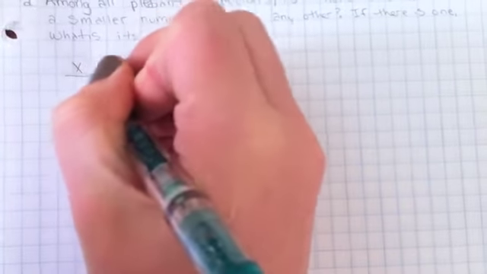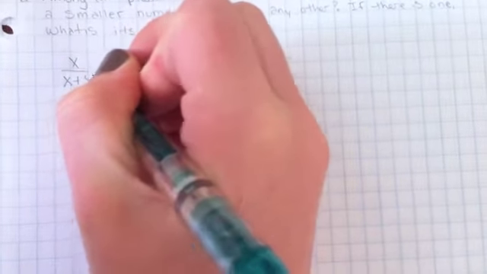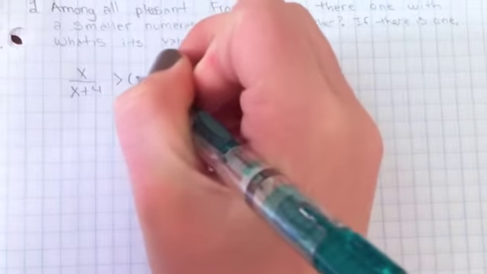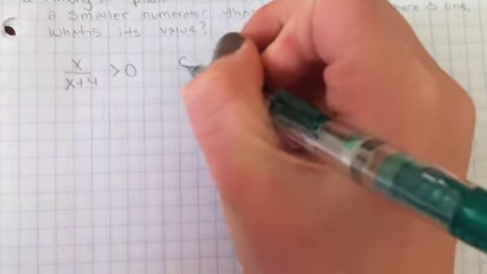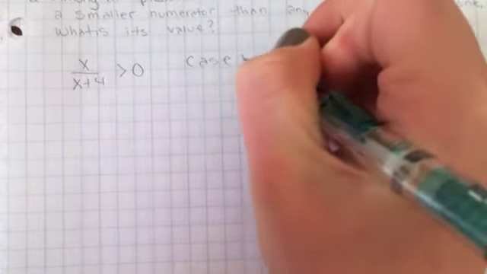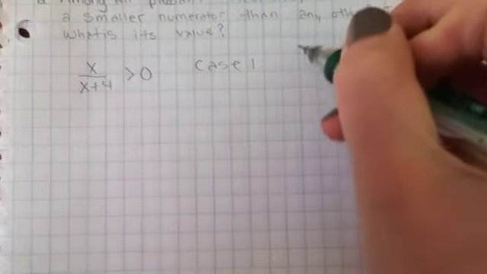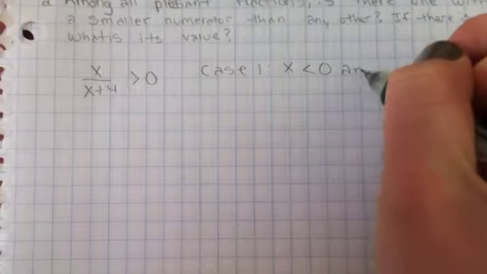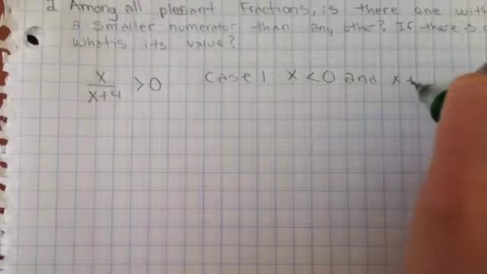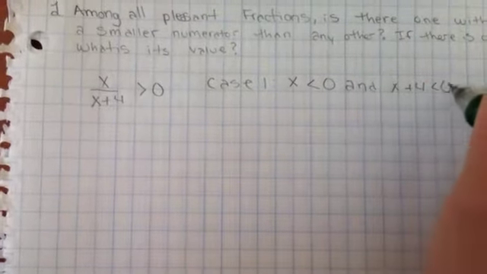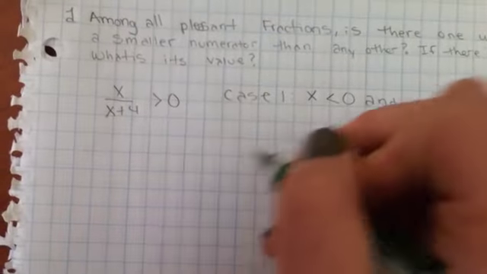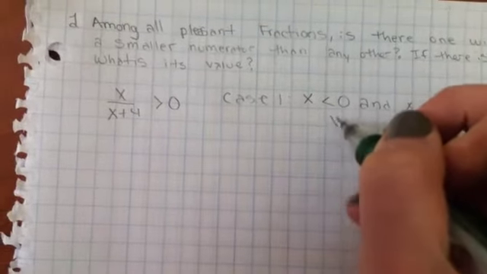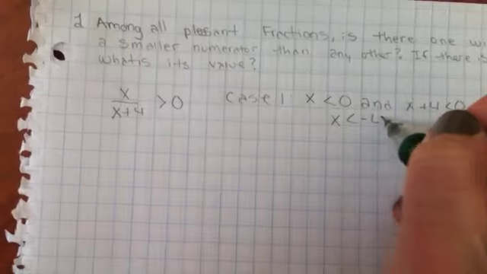So I'm going to start by doing x over x plus 4 is greater than 0 and making cases. Case 1 is x is less than 0 and x plus 4 is less than 0, and that makes x less than negative 4.